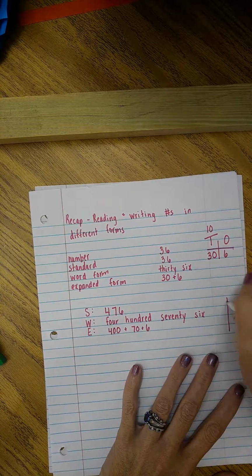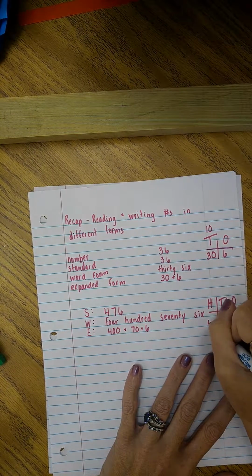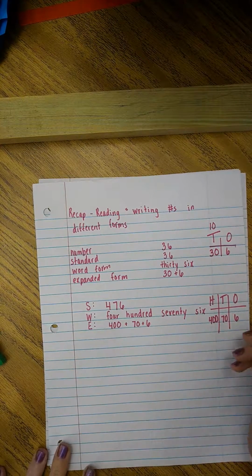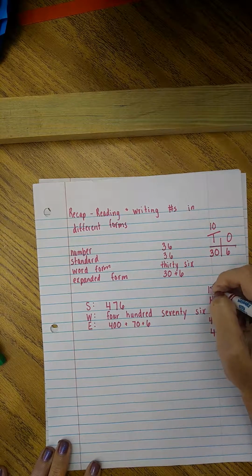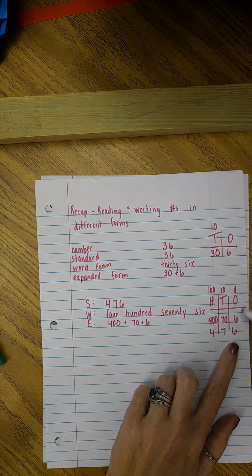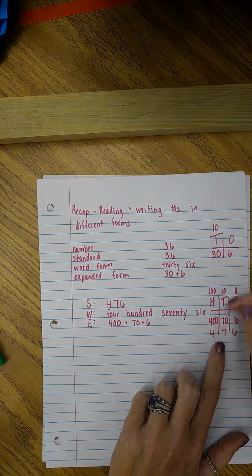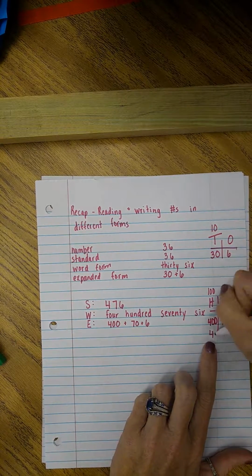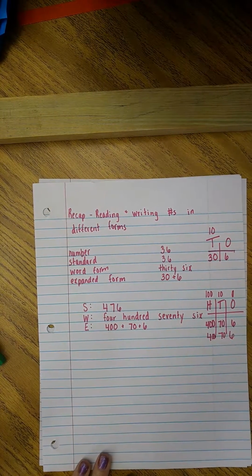So here, if I would do it like this, that's my hundreds, that's my tens, that's my ones: 400, 70, and 6. Now, what the students can do is they could just write the number in the place value chart, and then they could add the zeros. I typically do it like this. So that has a 1, no zeros, you just write the digit. This has a 1 and 1 zero, so I write the digit and add 1 zero. This has one number and 2 zeros, I add the zeros. So that would be 476.